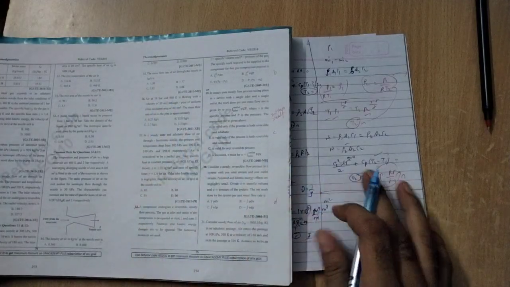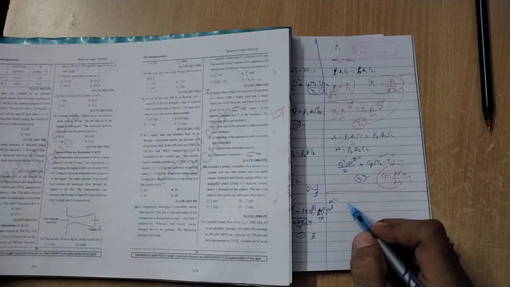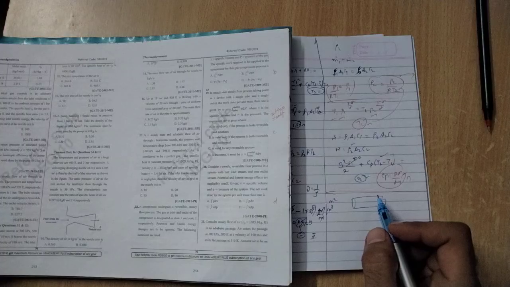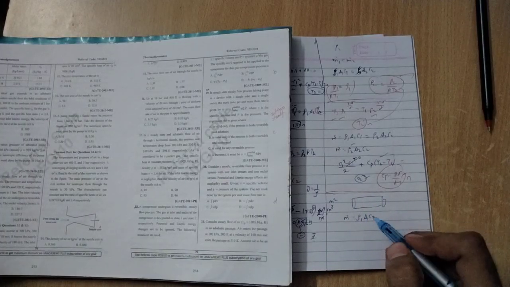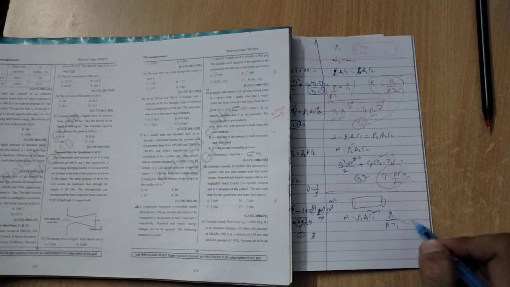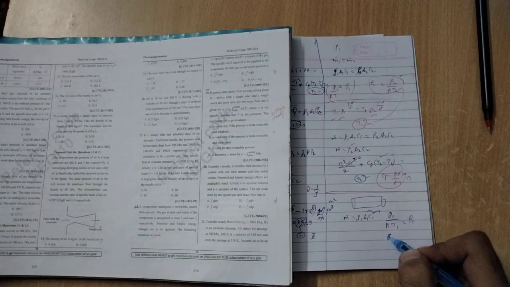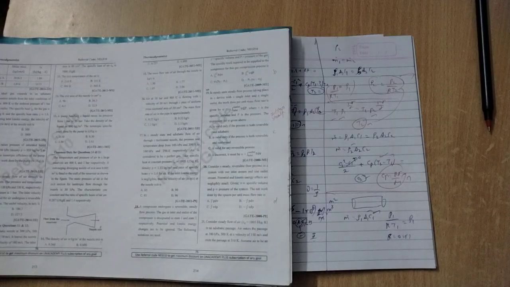The fluid at 10 bar and 400 Kelvin is flowing with a velocity through a uniform cross section. They are asking m dot equal to rho 1 A1 C1. Velocity is given, area is given, so calculate the density, p1 divided by R T1 equals rho 1. For air, R is 0.287 kilojoule per kg Kelvin. That's it. So next question you can just go, it is the 70th question.